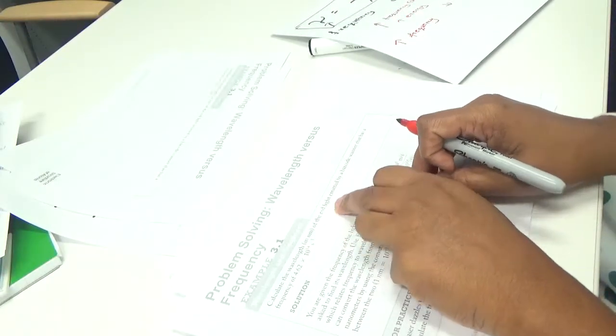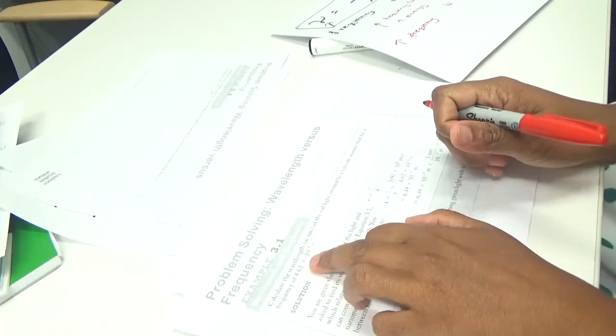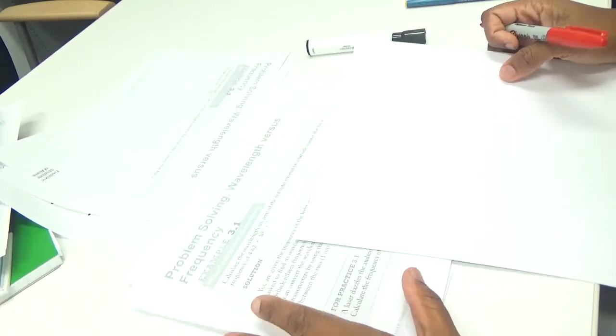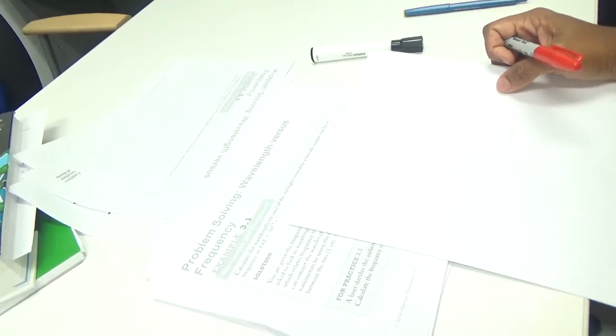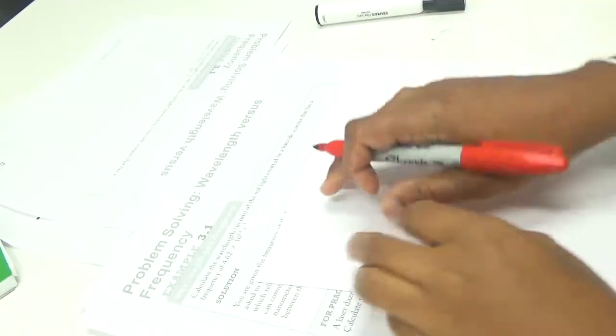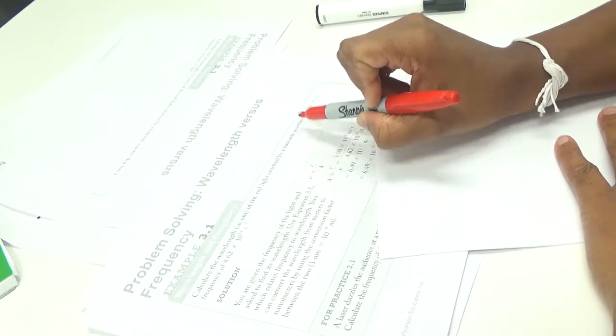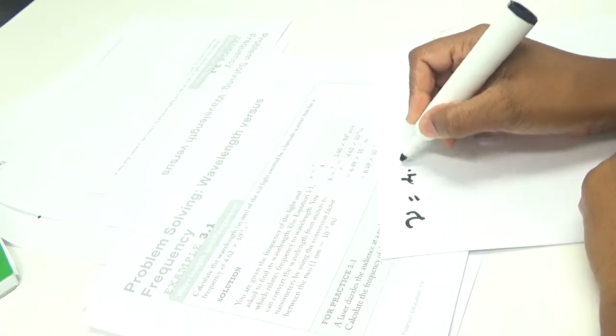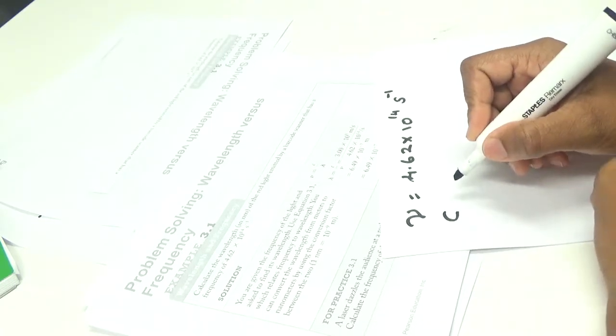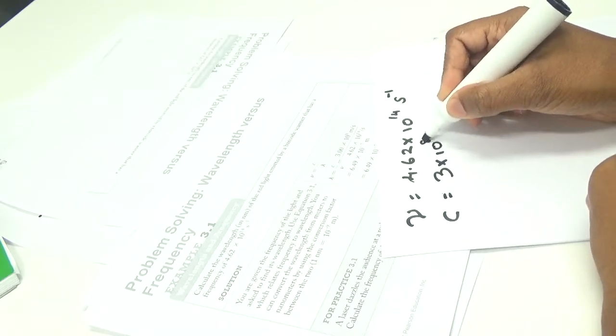With that, there is a question. Calculate the wavelength in nanometers of the red light emitted by a barcode scanner that has the frequency of 4.62 into 10 to the power 14. This is example 3.1. So it has given the frequency, which is mu, 4.62 into 10 to the power 14 per second. And c, the speed of light, is constant throughout all the electromagnetic radiation, which is 3 into 10 to the power 8 meters per second.